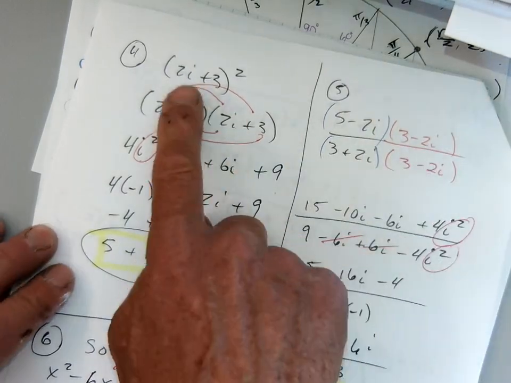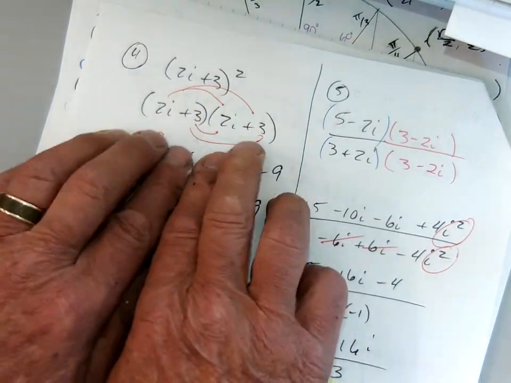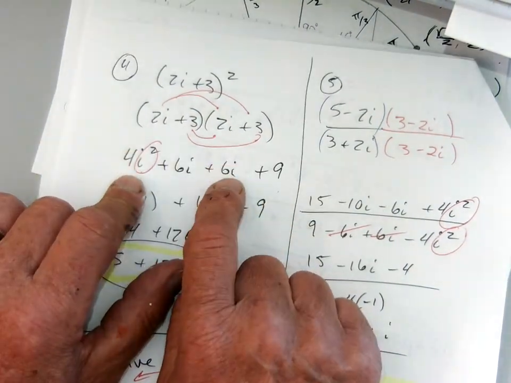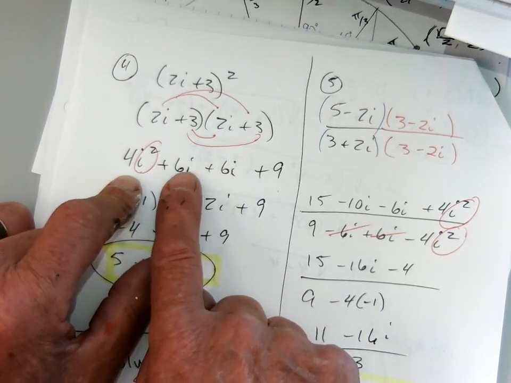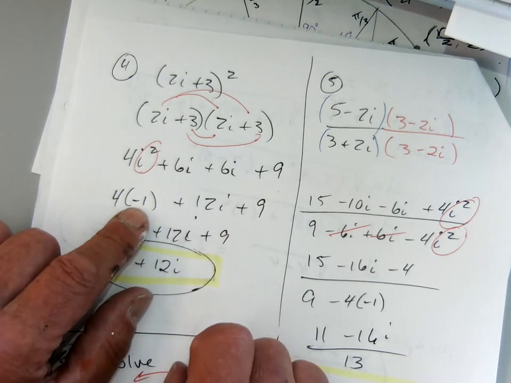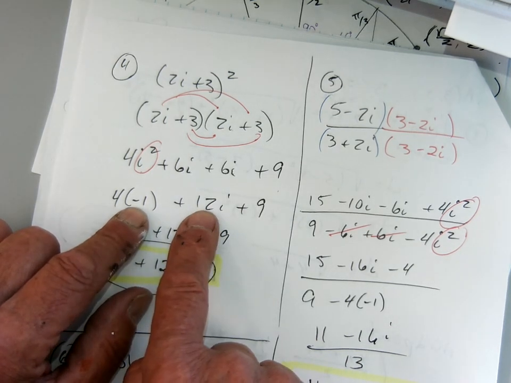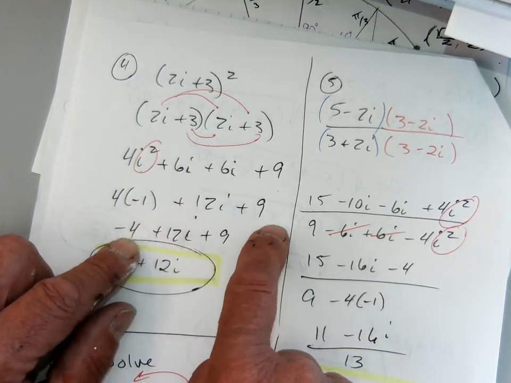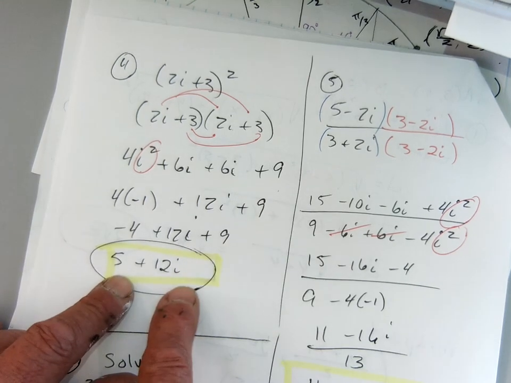Okay, (2i plus 3) quantity squared. I wrote it twice because it's quantity squared, and I foiled. I got a 4i squared plus 6i plus 6i plus 9. i squared is negative 1, so there's a negative 4 plus a 12i plus 9 makes a 5 plus 12i.